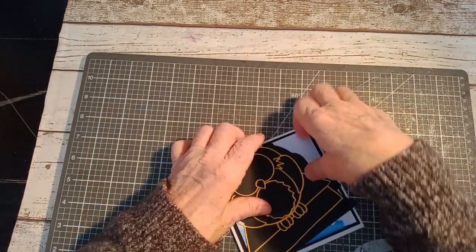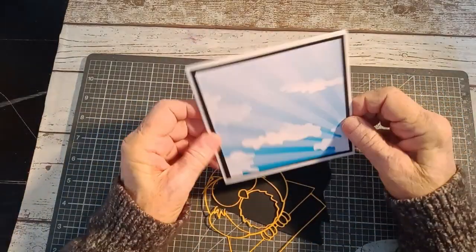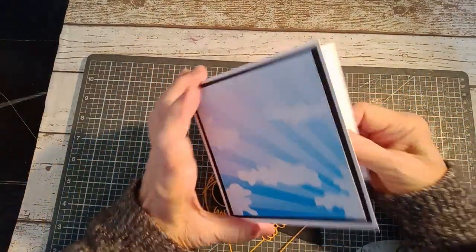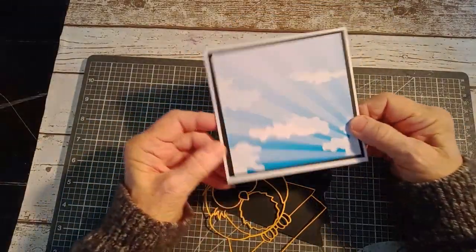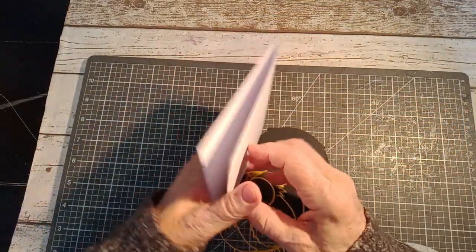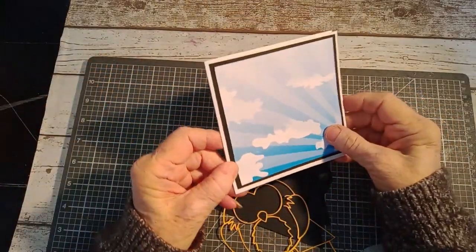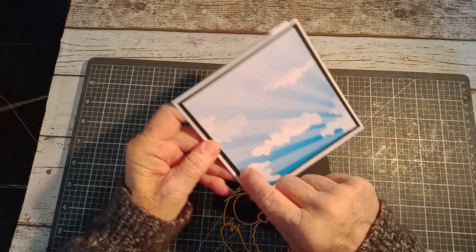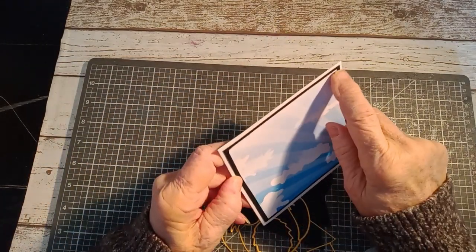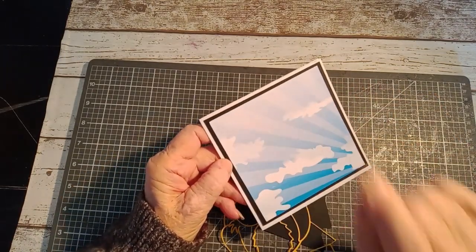I've already gone ahead and made my card blank. This is a 5x5, so I just took a piece of A4 card, cut it to 5x10, scored it down the middle, and then folded and burnished it. I then put a mat behind, a black mat, which is cut at 4 3/4, and the center of it is actually cut out.